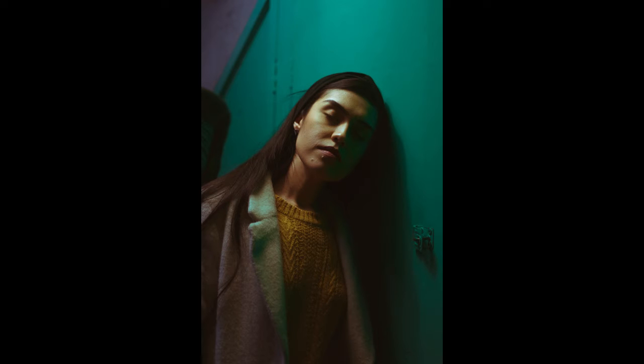Today I'm going to show you how to work with the LUT function in Photoshop. So without wasting time, let's get started.